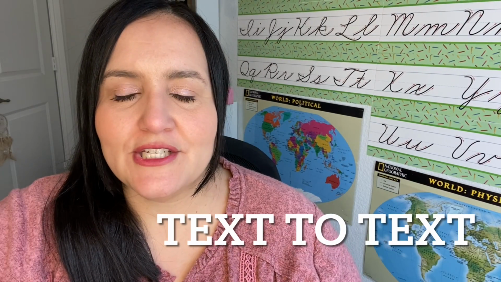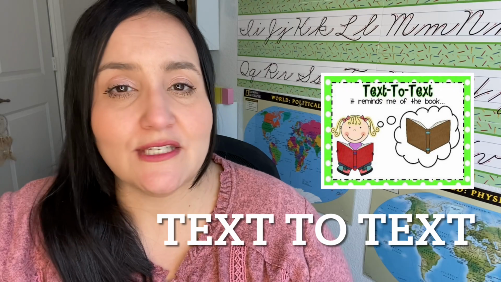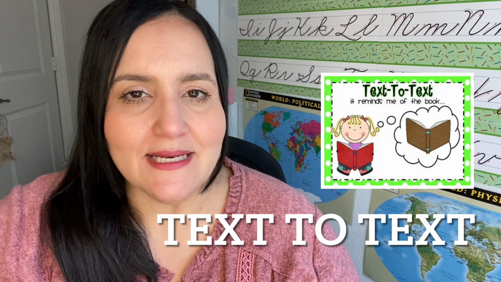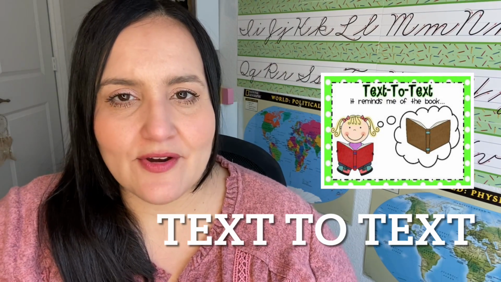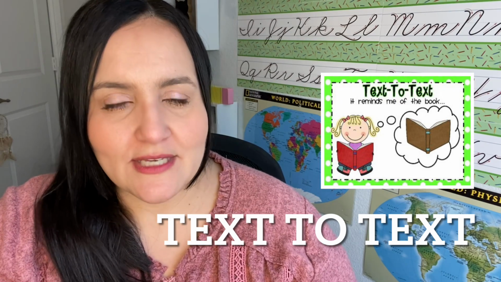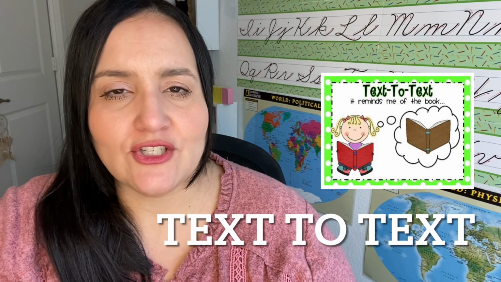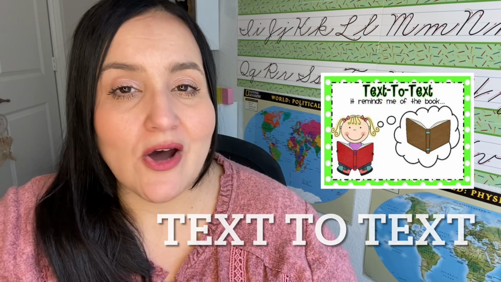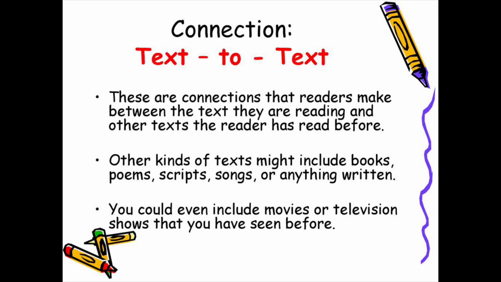For the second kind of connection, the text to text connections, to me, this is the most important of all, because basically this is the one that will be tested in the standardized test at the end of the year. So yes, I expose the students to all the 3 types of connections, but you are going to focus mostly on text to text. You are going to teach the students that for text to text, they're basically going to link what they are learning in a current text with what they have learned in a previous text before. So that's what making connections text to text means. And again, in the standardized test, this is the one that basically is going to be tested.